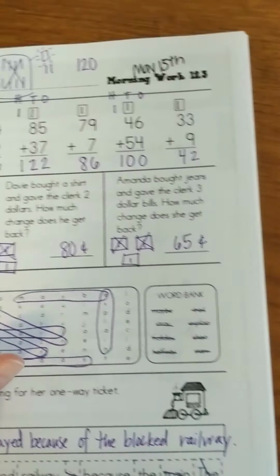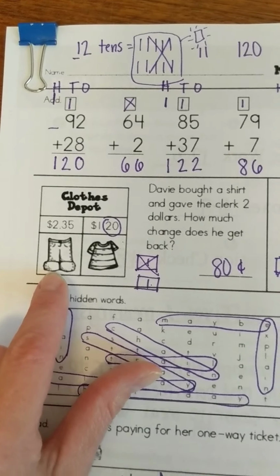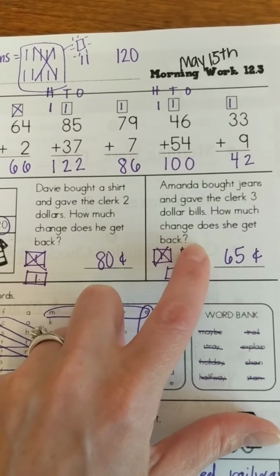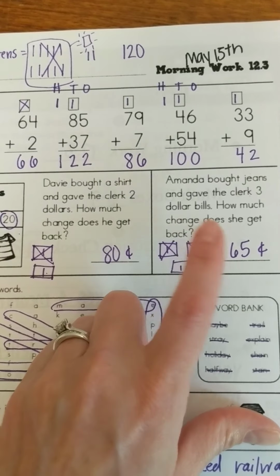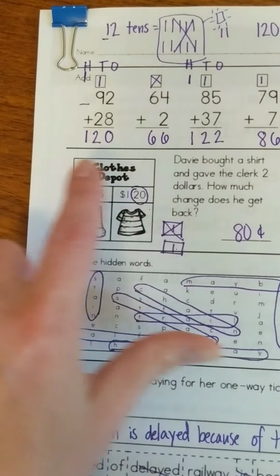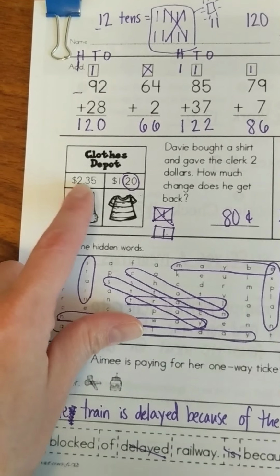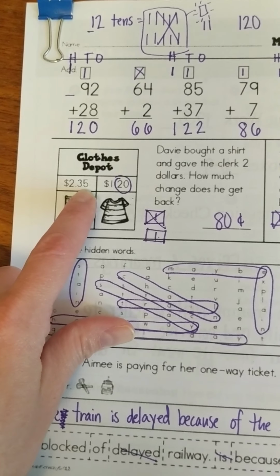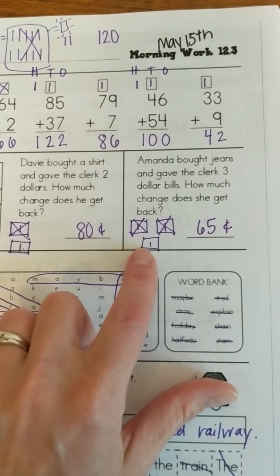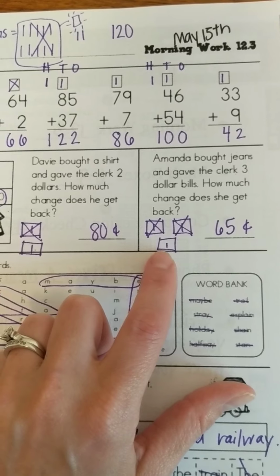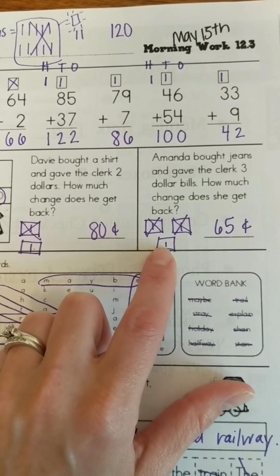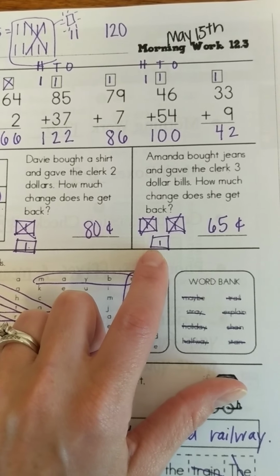So Amanda bought some jeans, which cost $2.35. So I crossed off 2 of the dollar bills because she paid with $3 bills, and I know that she used those full $2, but she only needs to use 35 cents of that last dollar, okay? So if I think of it, I start at 35 and then I need to get up to 100, which is the same as $1.